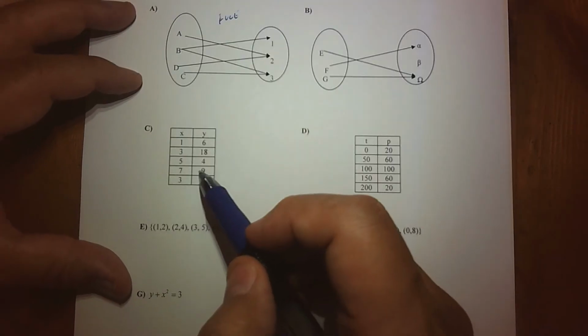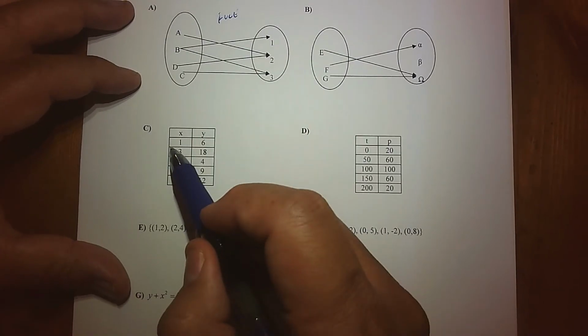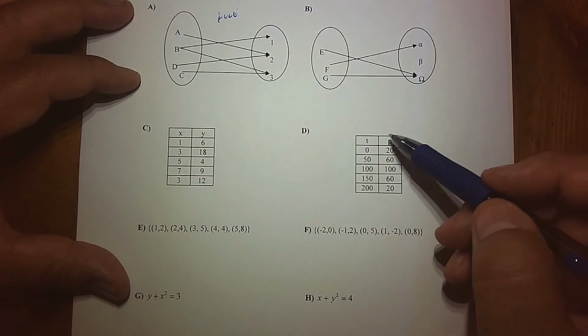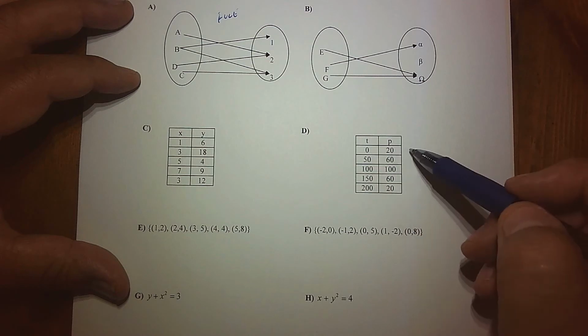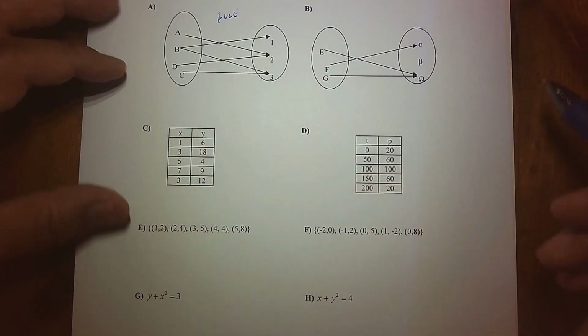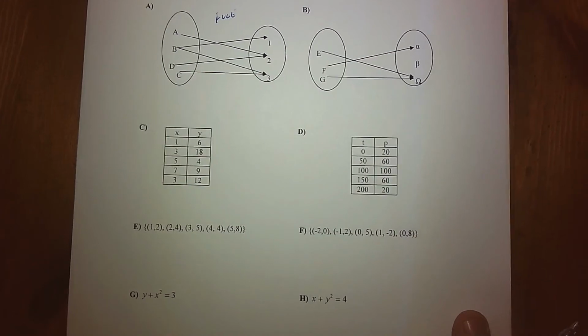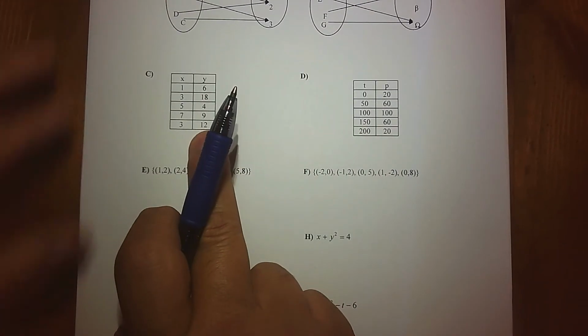And then, of course, the rule here is defined as a table, right? These x's are going to these y's. Here, these t's are going to these p's, right? So first column, second column, kind of keeping up with the x and the y. And then we have some ordered pairs, which are essentially just a table of values, really, if you want.